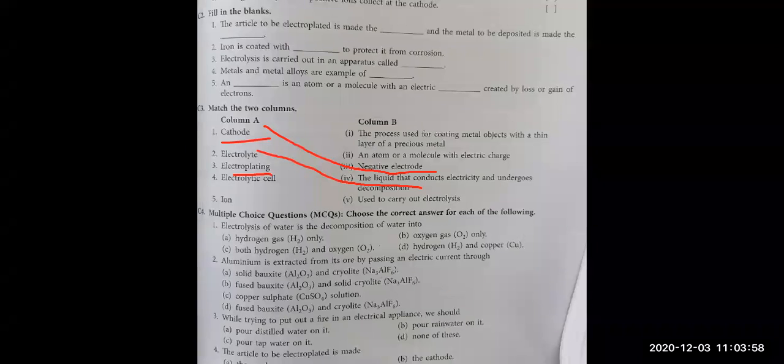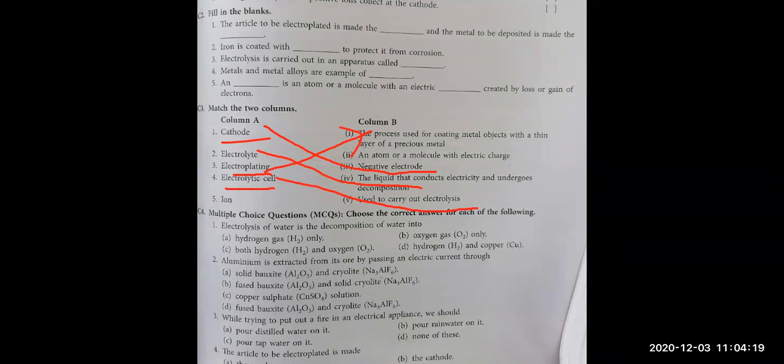Electroplating, we know, is covering one metal over another, plating, right? So the process of coating one metal with a thin layer of precious metal is known as electroplating. Next is electrolytic cell. Cell is a beaker or a voltameter in which electrolysis is done. It is used to carry out electrolysis. And last, ion, we know it is an atom or a molecule with electric charge. Right, children? So this is it for your match the columns.